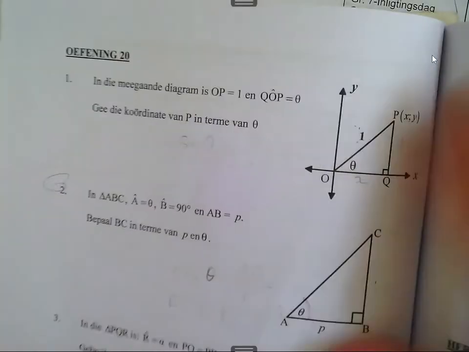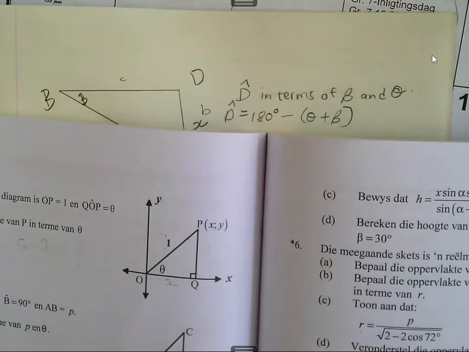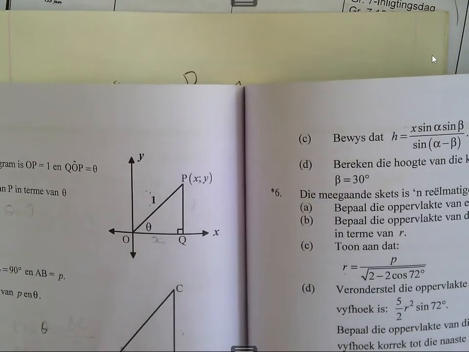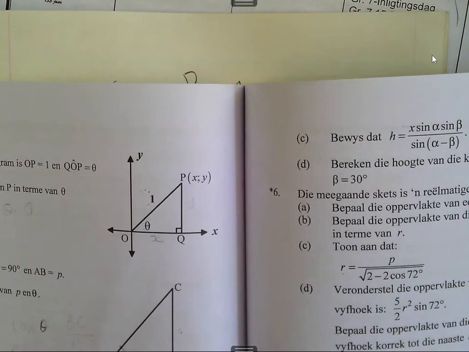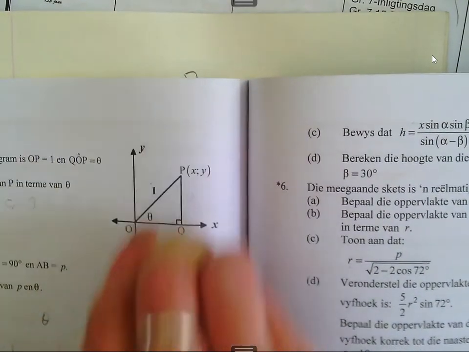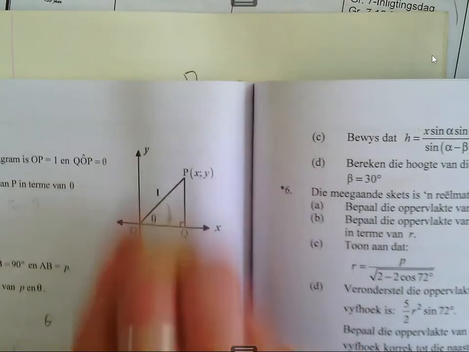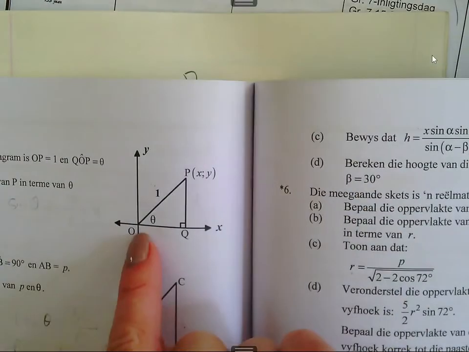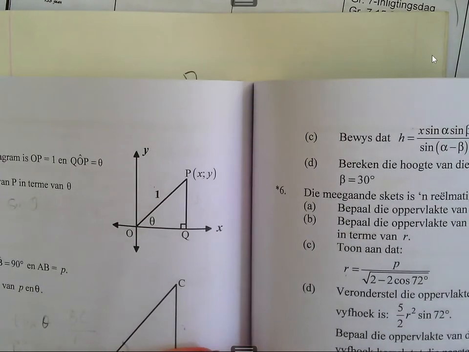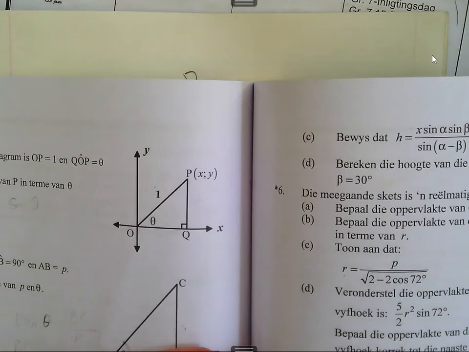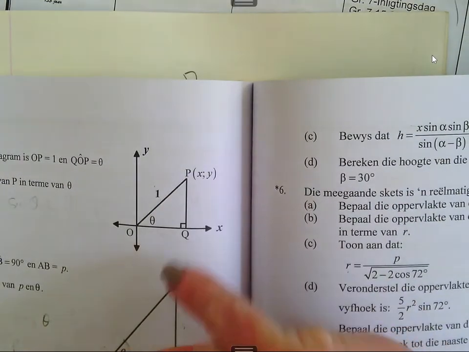Okay, I want you to look here with me. This one, if you want to open your textbook, it is on page 184 if you prefer watching there. They're telling you that they've given you this diagram. This is theta, and then they want you to give the coordinates of P, that one, in terms of theta.